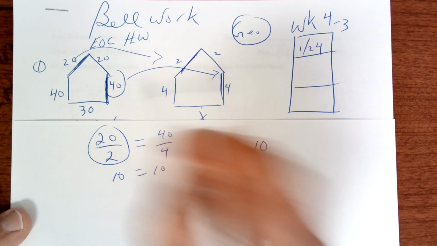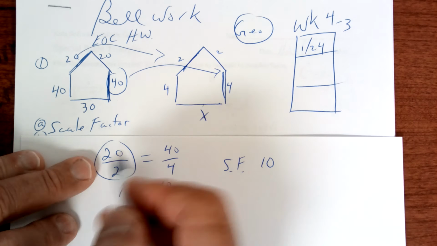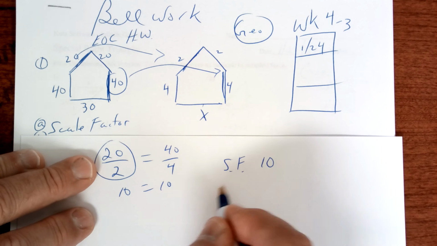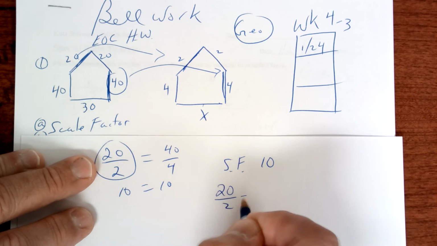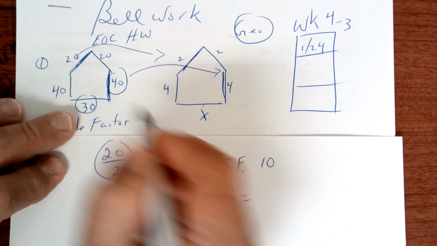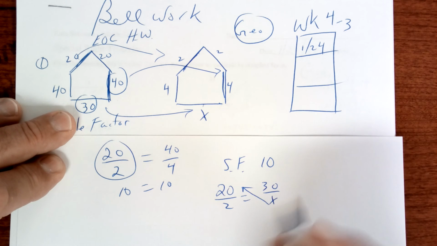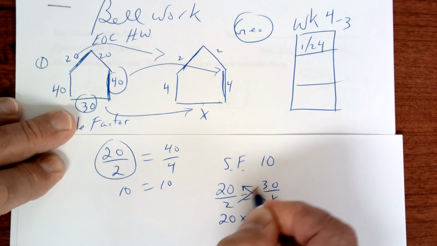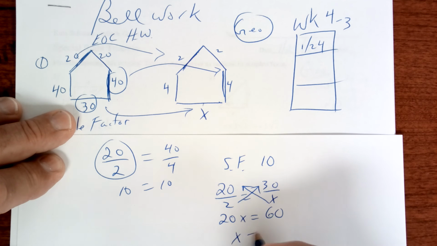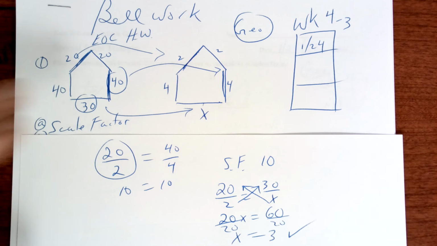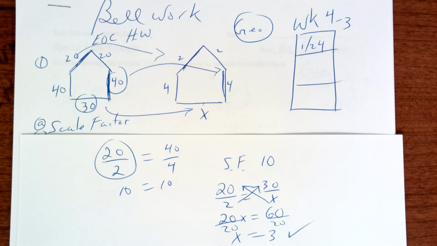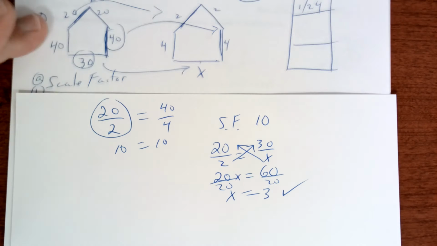Find x. You would use either one of these and set it equal to 30 over x. Cross multiply and then divide by 20 and you get 3. And that's how you do number 1 on the EOC.